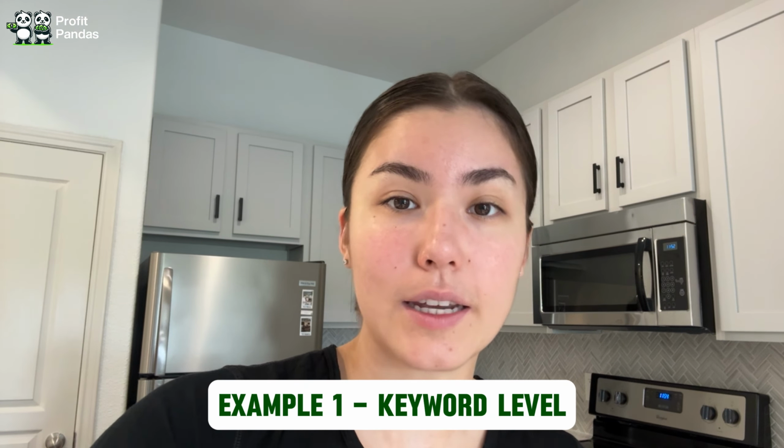So what do you do with this data weekly? The first example is at the keyword level. If you have 2 keywords that have similar spend, but one has a 5% conversion rate and the other is at 1%, lower the bid or pause the underperformer.